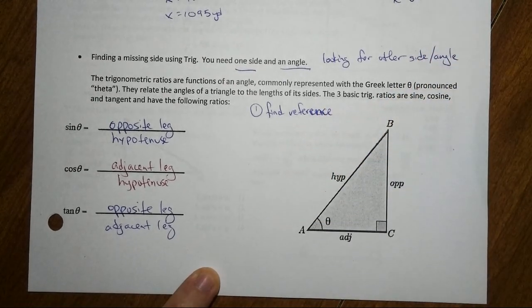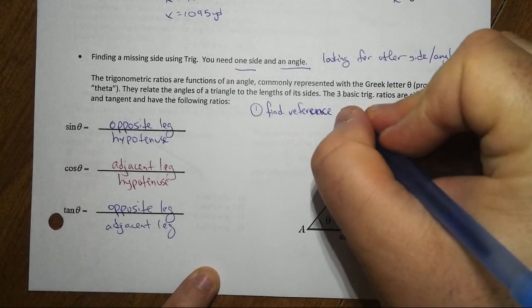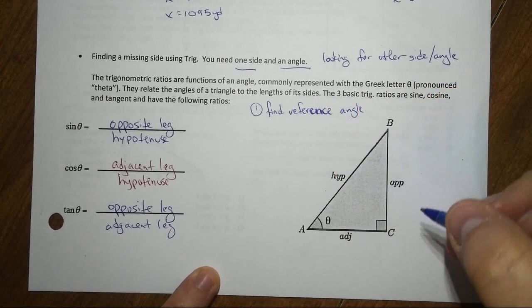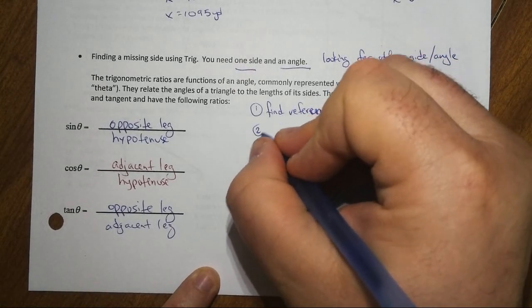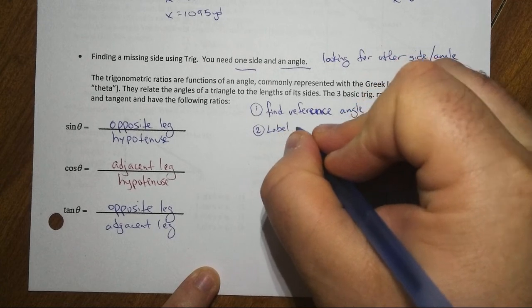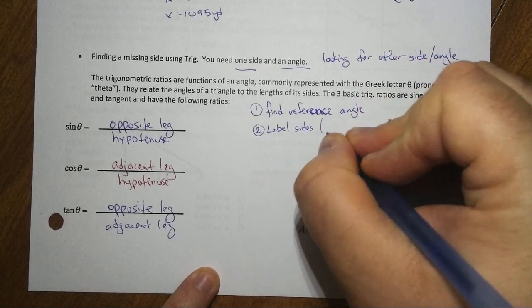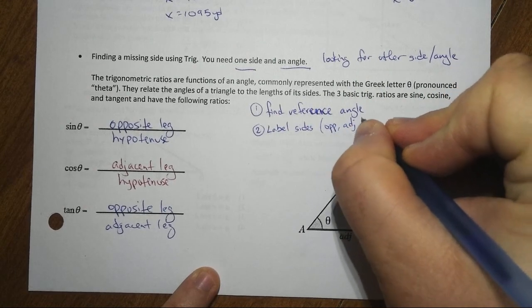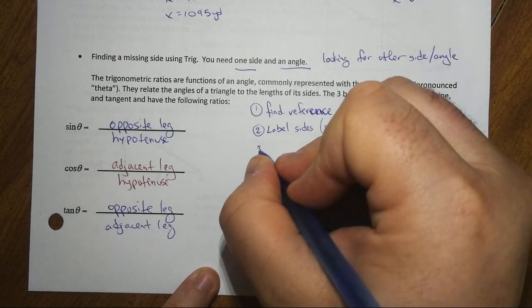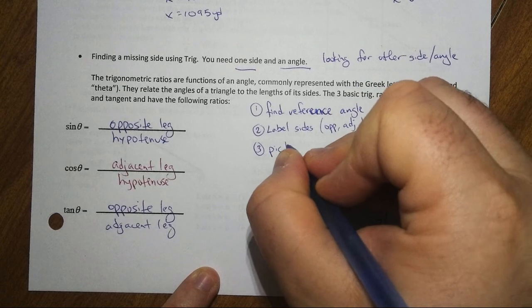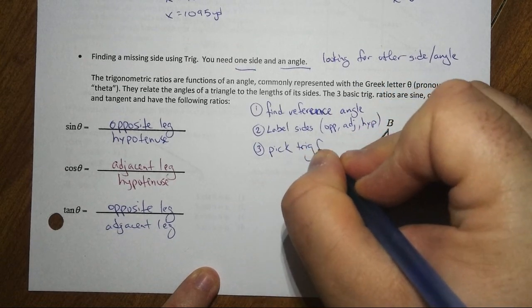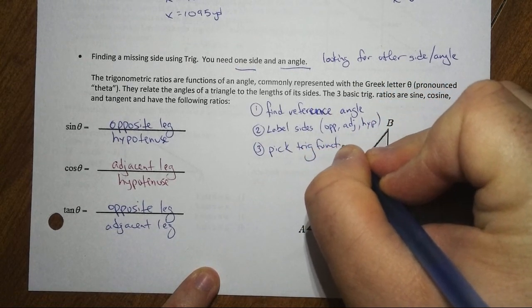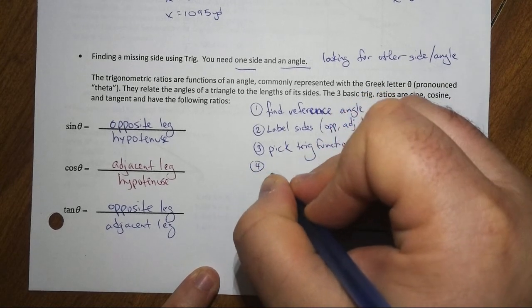R-E-F-E-R-E-N-C-E, reference, right? I'll spell that right. Angle. What angle are you actually using in the question? Okay. Two, you want to label your sides. And we're going to use opposite, adjacent, and hypotenuse. You want to pick your trig function. That's sine, cosine, or tangent. You want to plug in and solve.